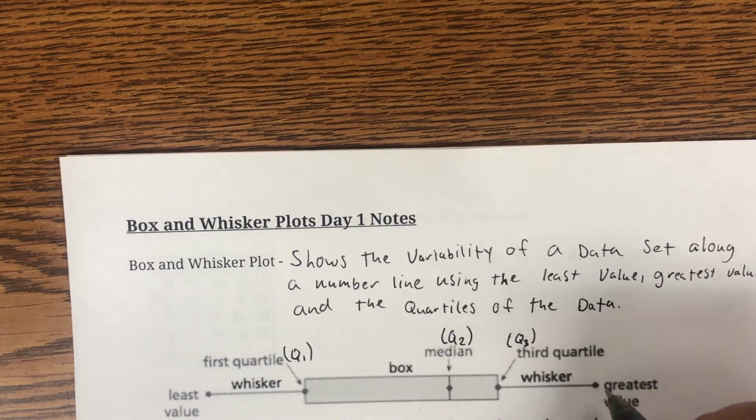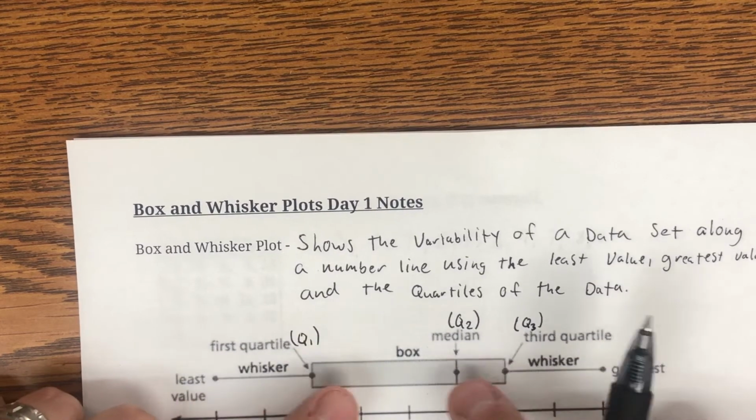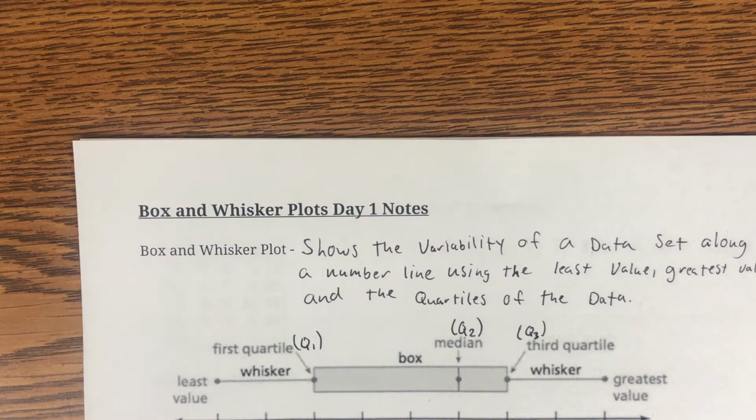And then we'll also have these whiskers extending. We call it a whisker just because it makes a line. And then our box is the quartiles. So box, whisker, box and whisker plot.